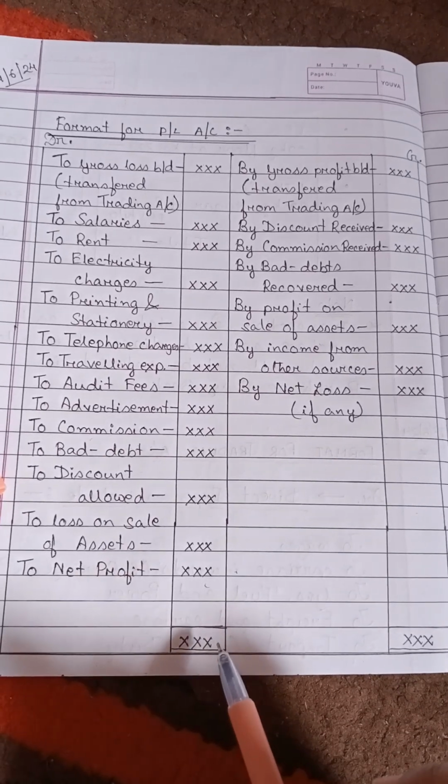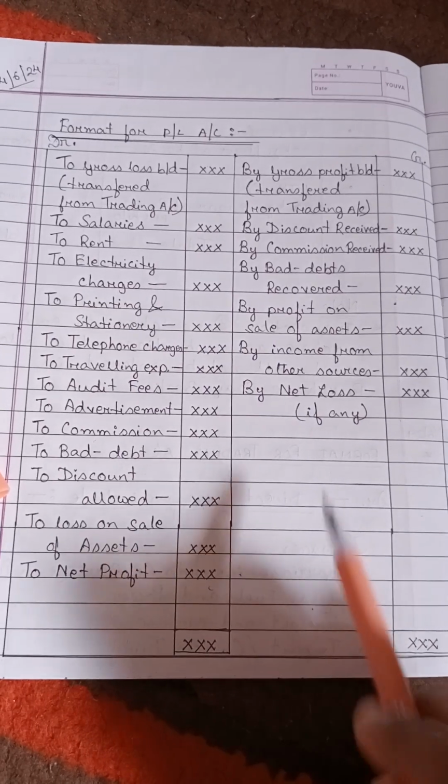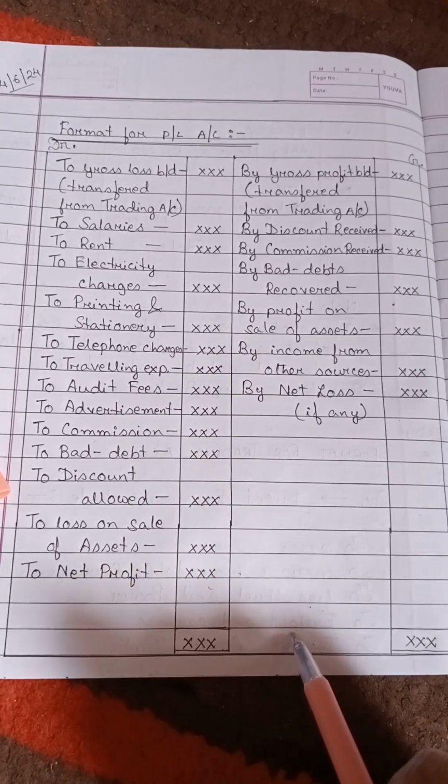So I hope you have understood. Please take down these items. These are very necessary in doing the PL account.